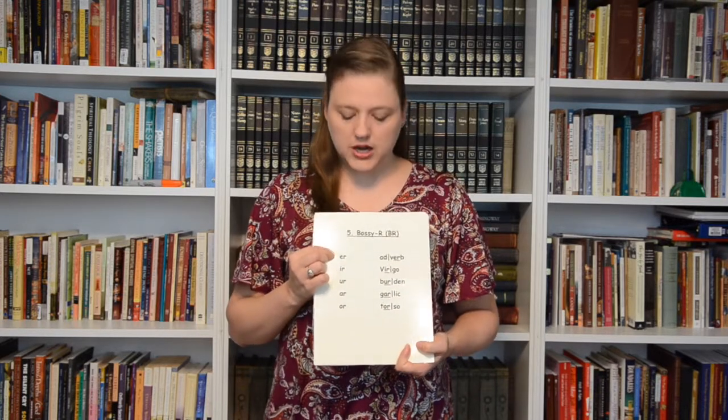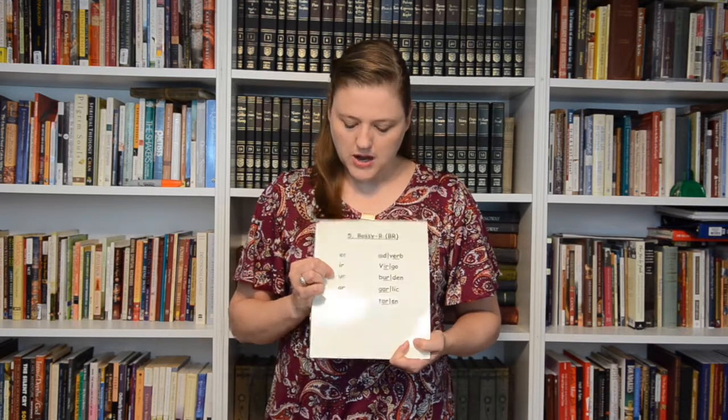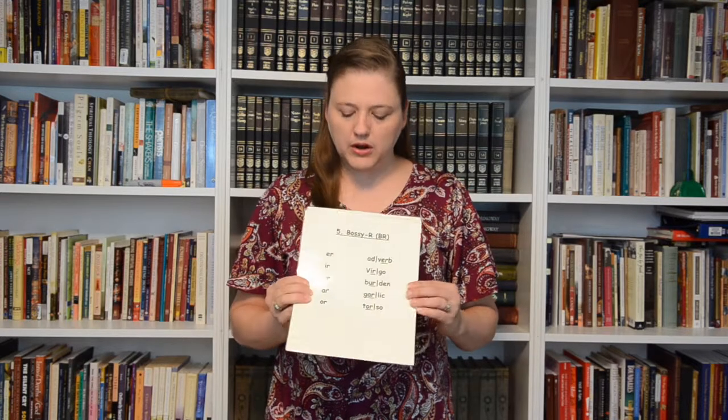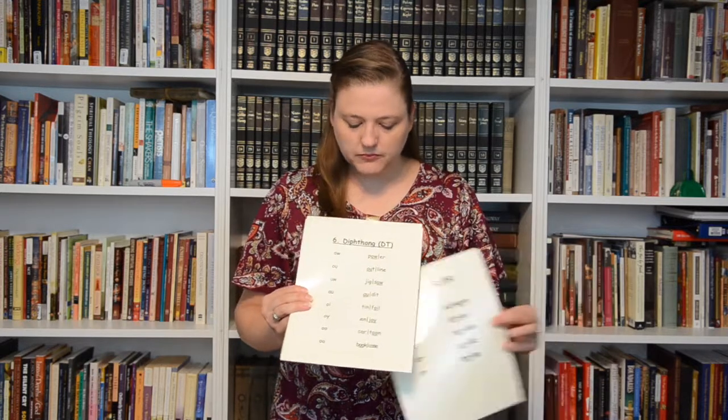So instead of saying r, it says something different. ER, IR, and UR, all 3 of those say the same sound, and then AR and OR. And when I teach my students AR, I teach them AR, a pirate's favorite phoneme. And that's just another cute way, and I'll have a picture of a pirate when we teach AR to help them remember what AR says.